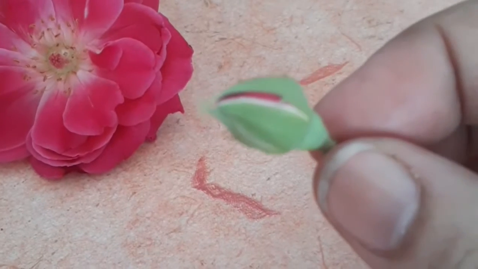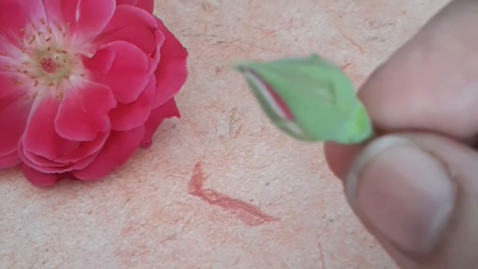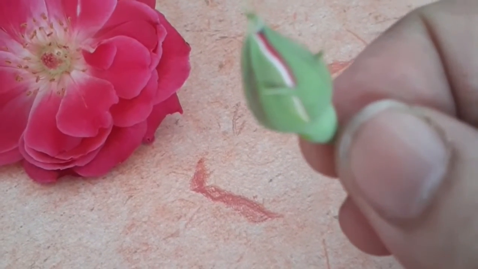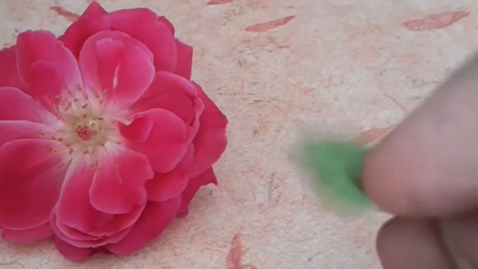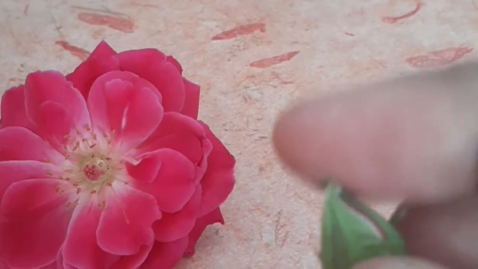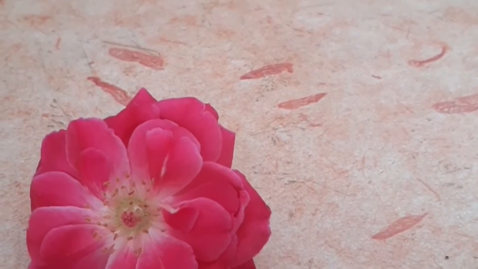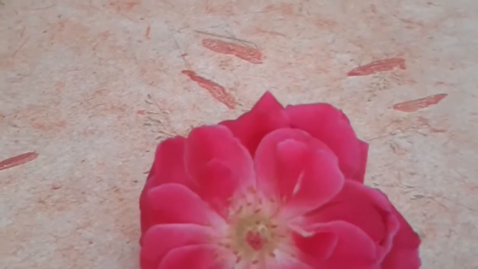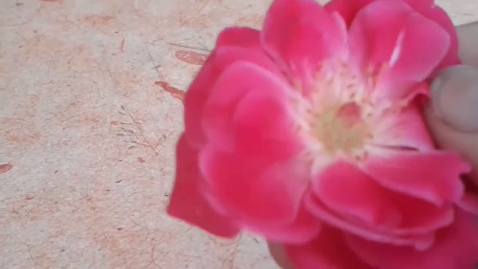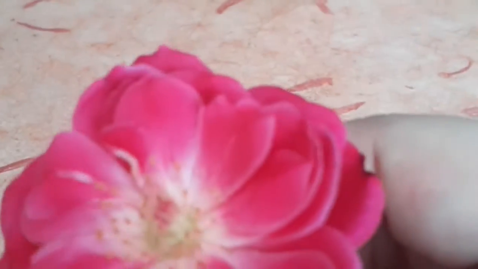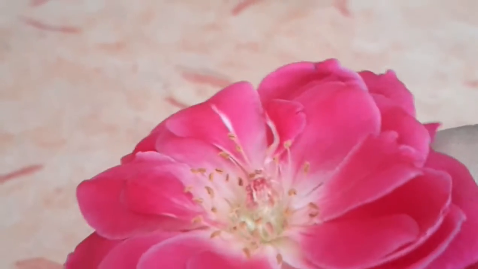Now we will see the bud stage. In this, the green leaves are called sepals, and when these green leaves open, the flower blooms out. Here you can see the colored part, and then the flower comes out in this form. These colorful petals attract the insects and butterflies.